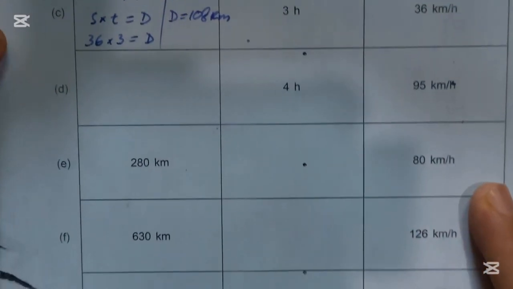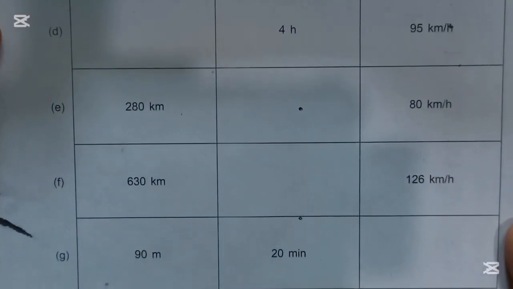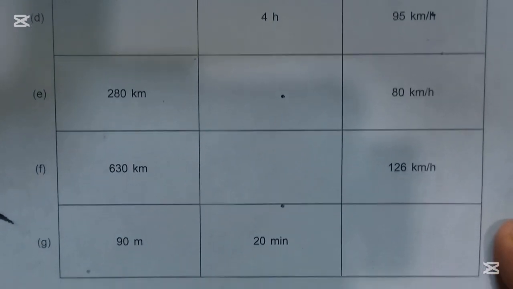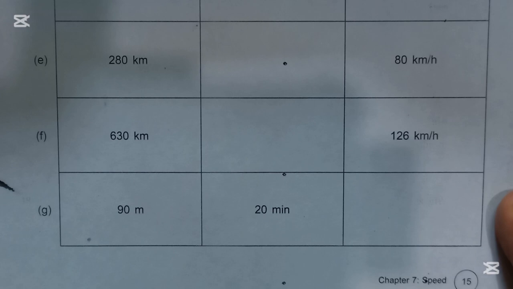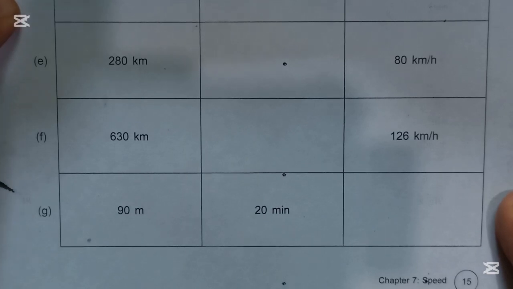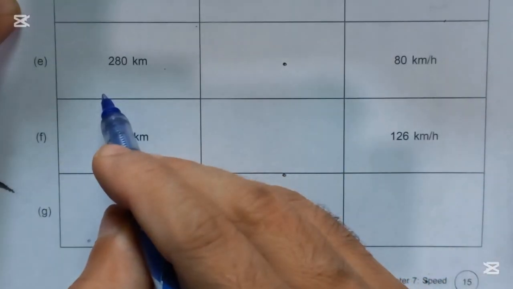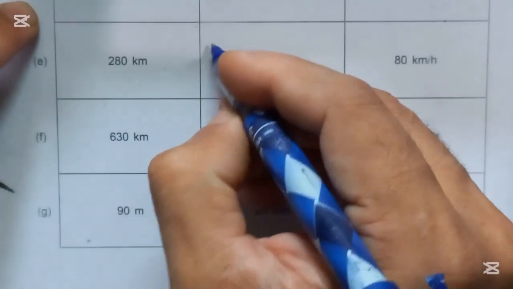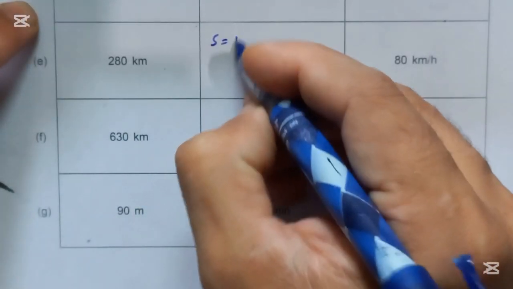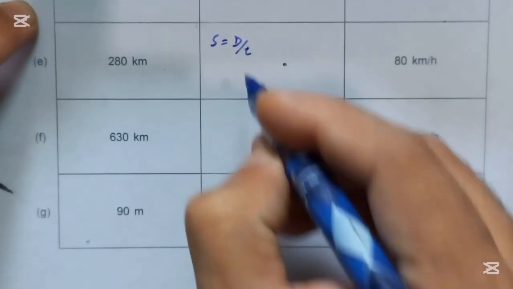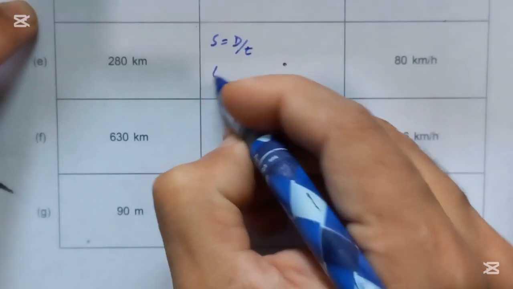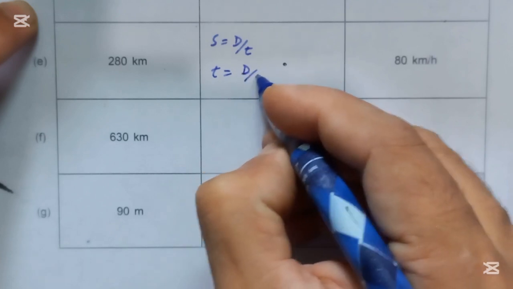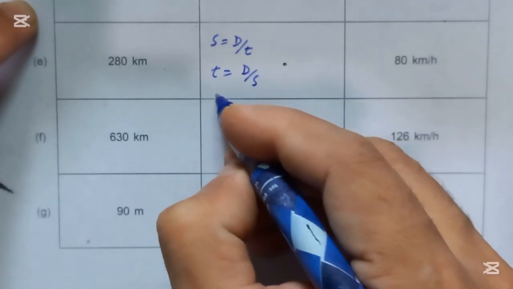Now look at E and F part. So in E and F part, distance is given and speed is given, and time is the requirement. So the formula again will be used, speed is equal to distance over time. So time will go to the left hand side and speed will come to the right side. So this is the formula now.